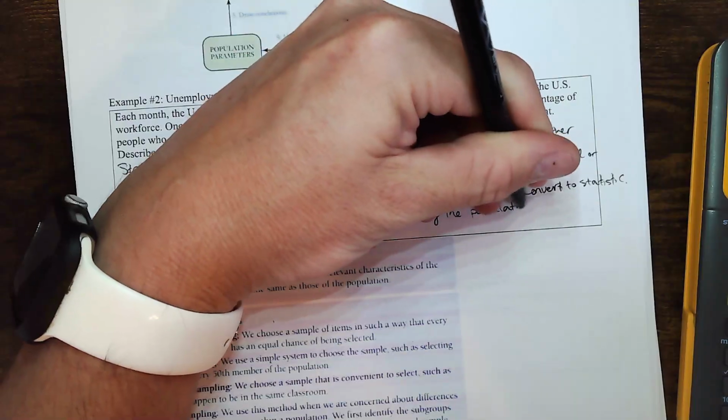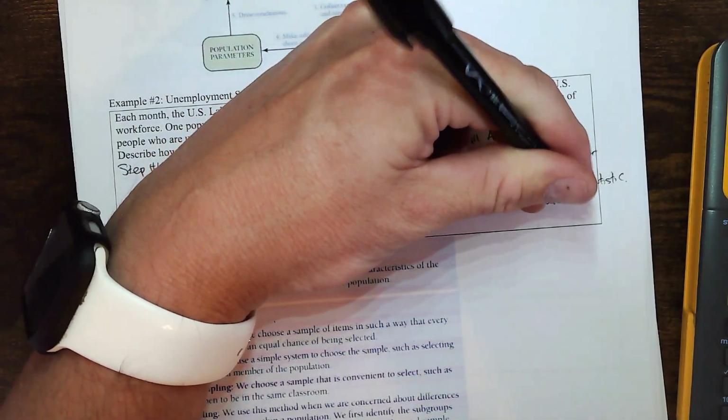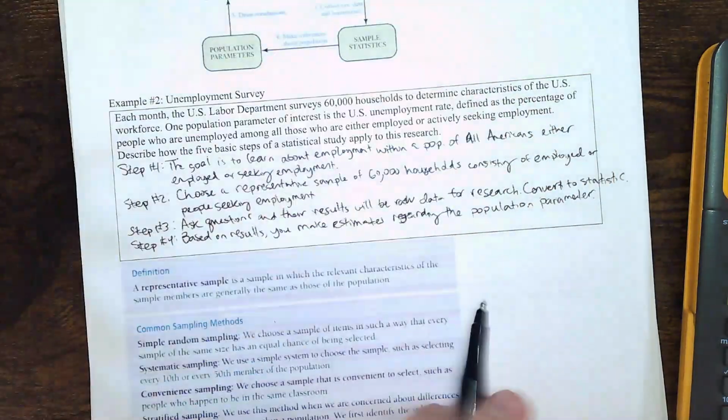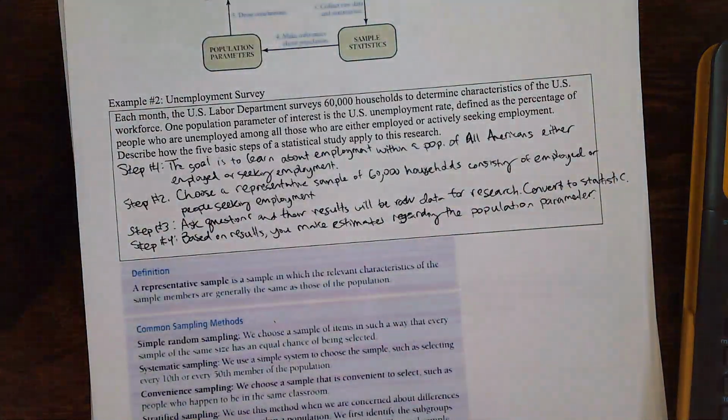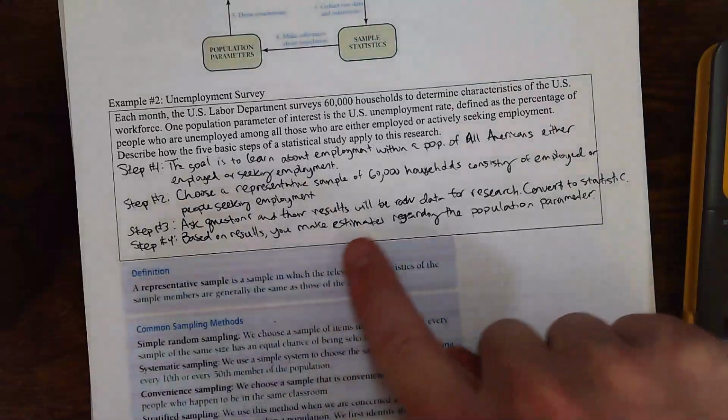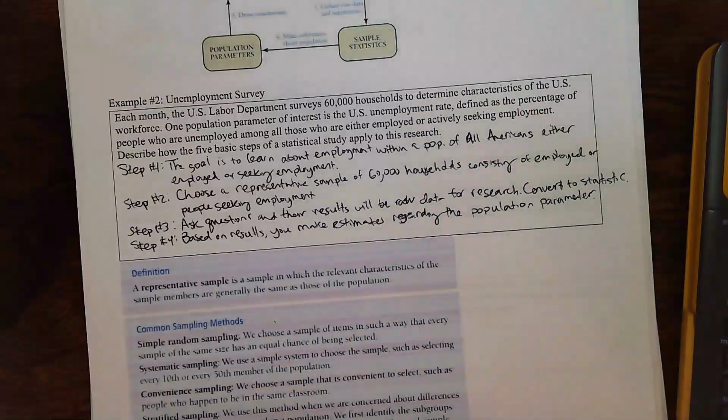So what the real answer is. Let's say you found the unemployment rate was 10% from your sample. Well, you would then use those estimates and translate that to the population. So you'd say, we would guess that the real number of unemployed people out there is 10%. So you're connecting it from the sample to the population.